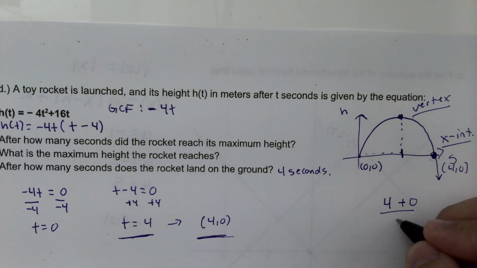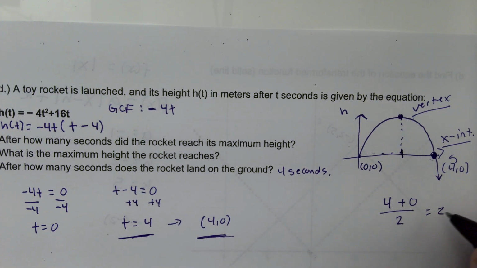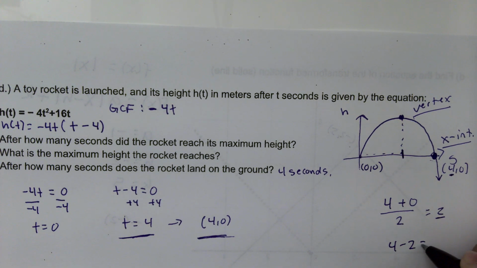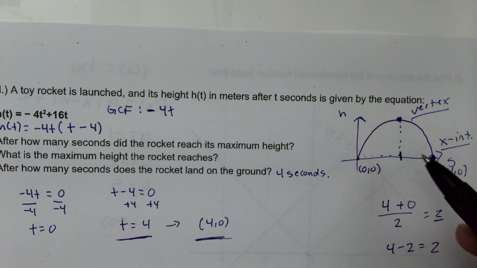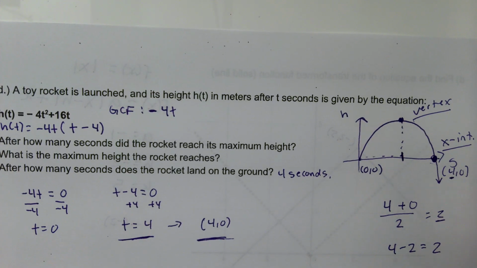If it's a question that's not as easy, then you add your two x-intercepts and divide by 2, so that's 2. Then you take one of your x-intercepts, you do 4 minus 2, and that's 2. So you check that this is an equal distance.